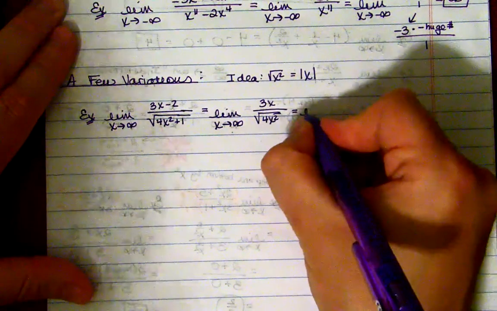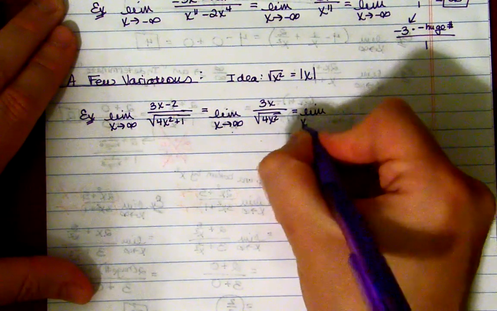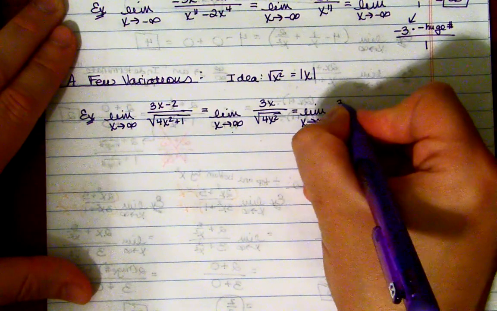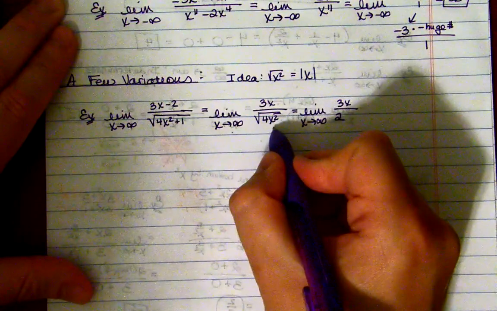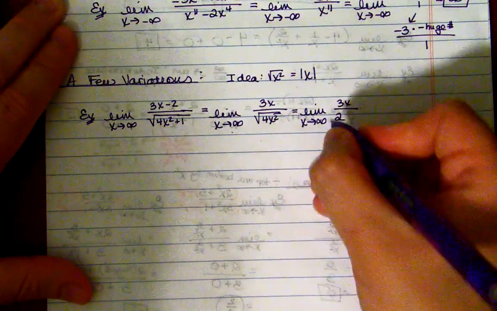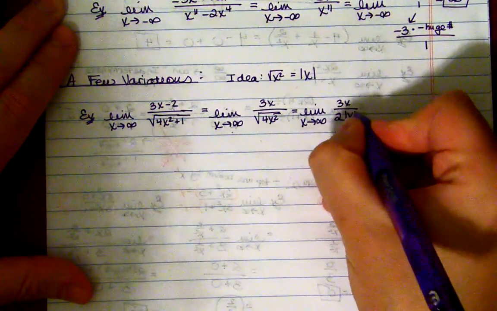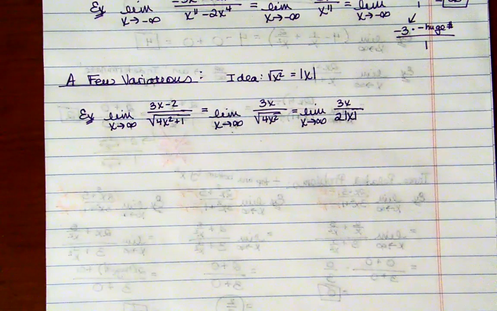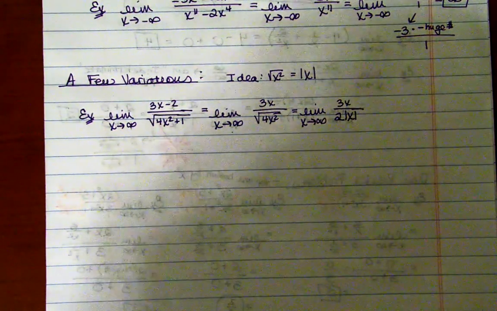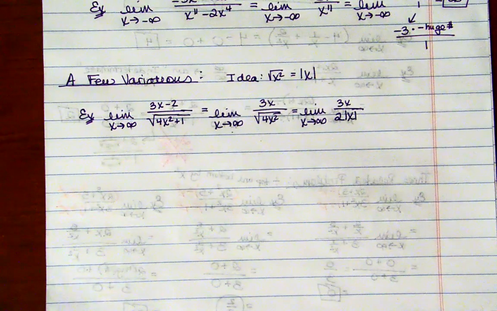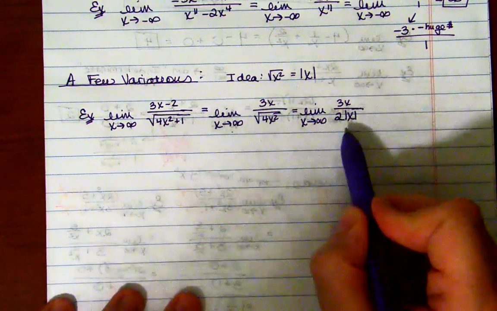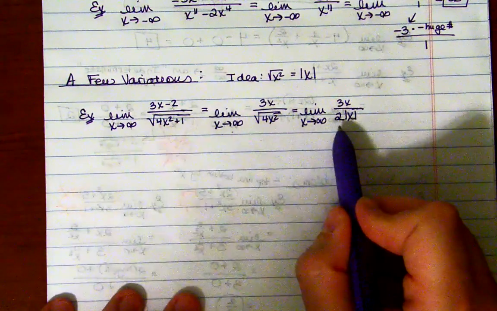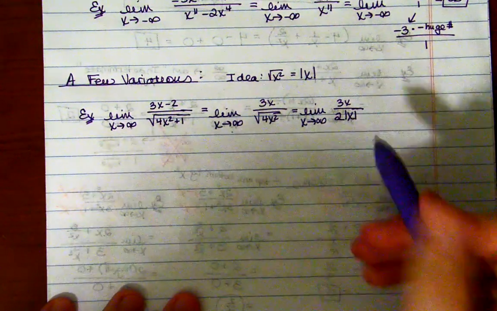And this gives me the limit as x approaches infinity of 3x over, well, the square root of 4 is 2, and the square root of x squared, don't say that it's x. The square root of x squared is the absolute value of x. We are not allowed to just cancel the x and the absolute value of x. What I need to think about is the whole write this as a piecewise function thing, but I can make it simpler than that.